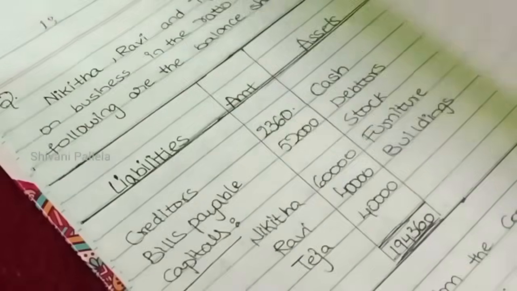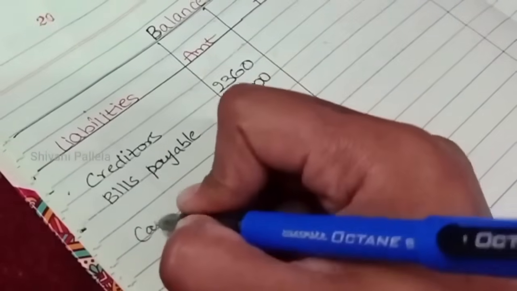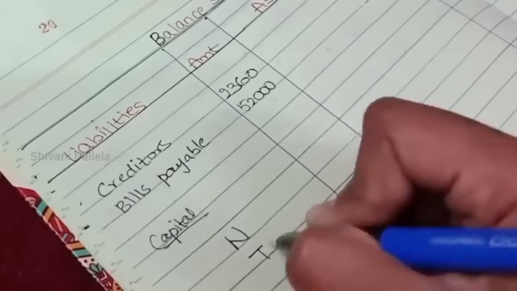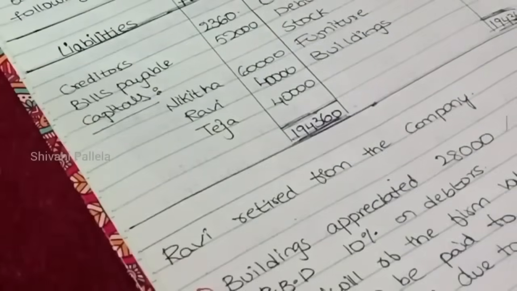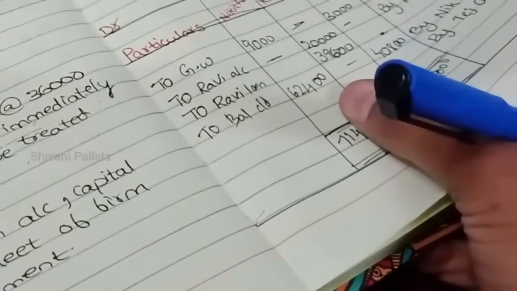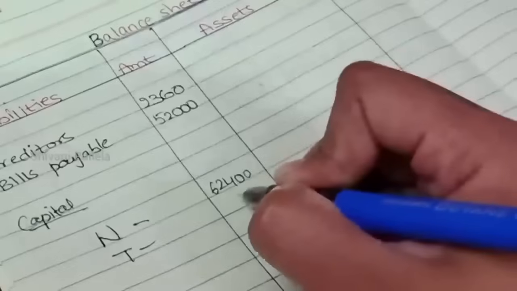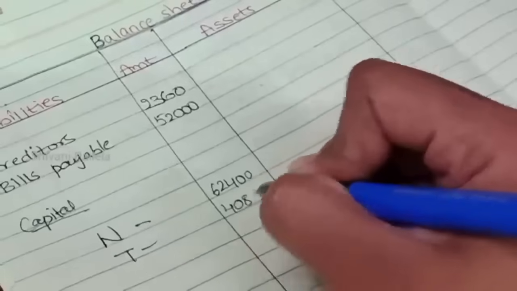Okay, students. Next, capital. Existing partners are only Nikita and Teja. Their amounts are 62,400 and 40,800.